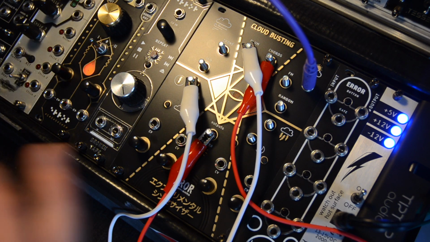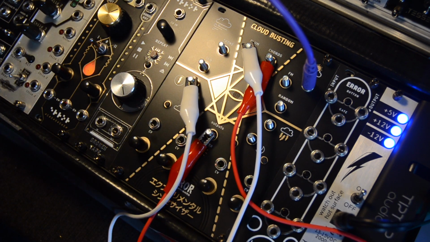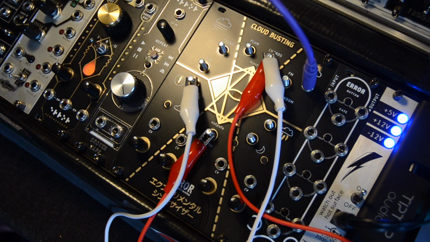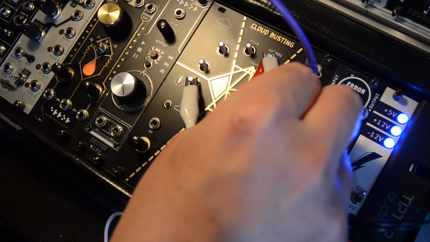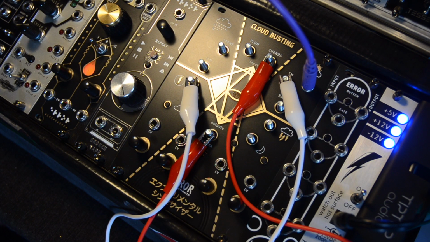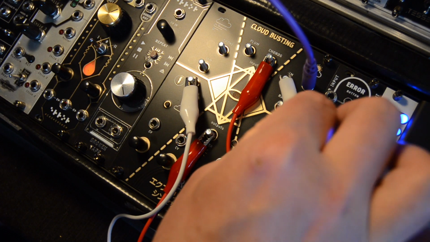I actually think that the pattern we created here just slows down. Over there it's relatively fast again. This one is slower again.